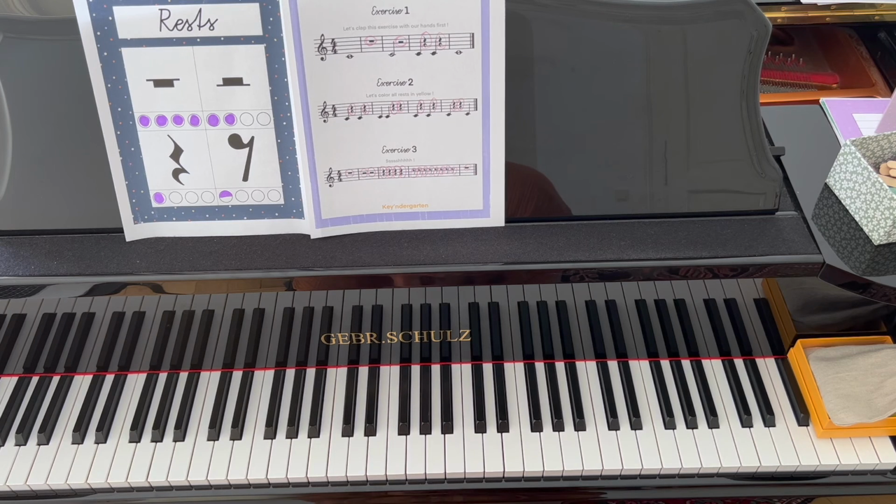All right, that was it. That's the first lesson that we've talked about rests. We will talk a little bit more about rests in our next lesson, lesson number 15.